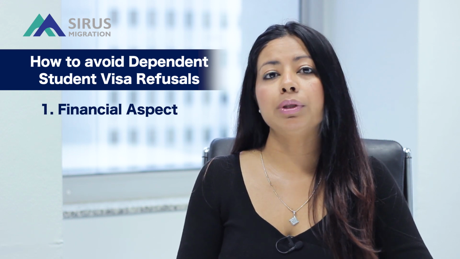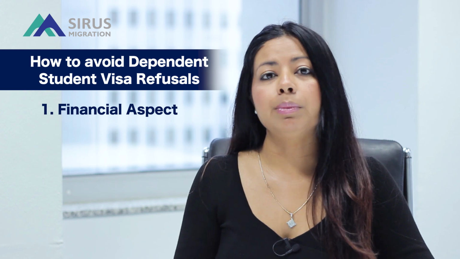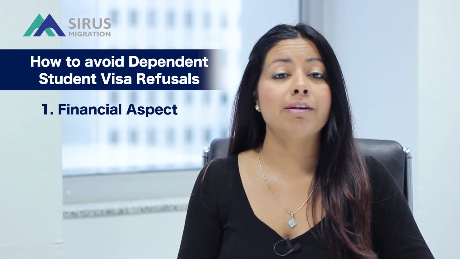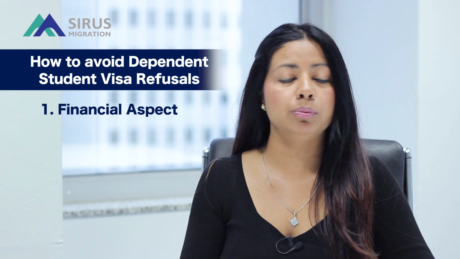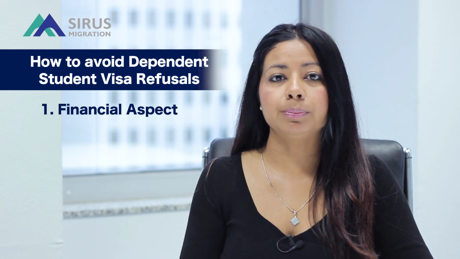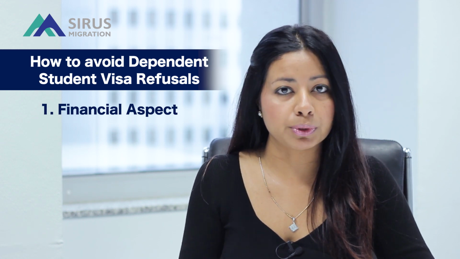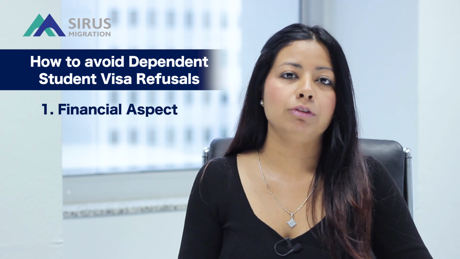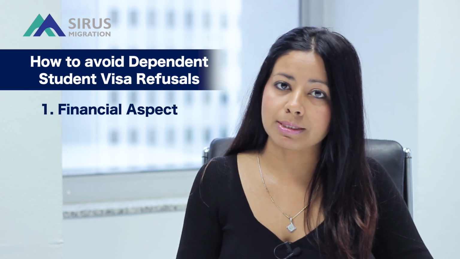And especially if you both are here on student visas, make sure that you have some real transactions in there. For example, both your pays are going in there, you are buying groceries and paying the bills through the joint bank account. So opening a joint bank account may not be enough. You will have to show some transactions as well.